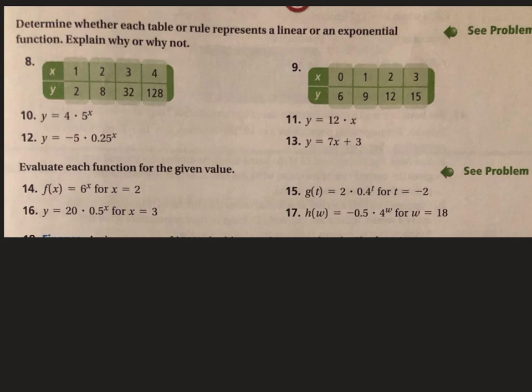From 32 to 128 we multiplied by 4. So because we're multiplying every time, that's going to give me an exponential. Whereas if I look at 9, notice my rate of change is I'm adding 3 every time. So because this time I'm adding 3, this is going to be linear.